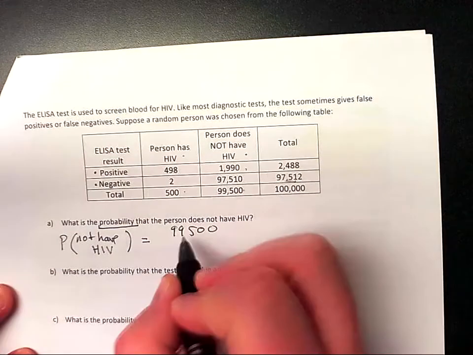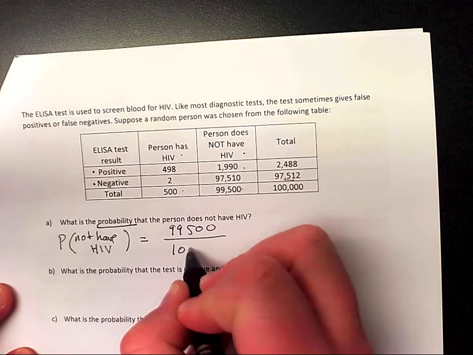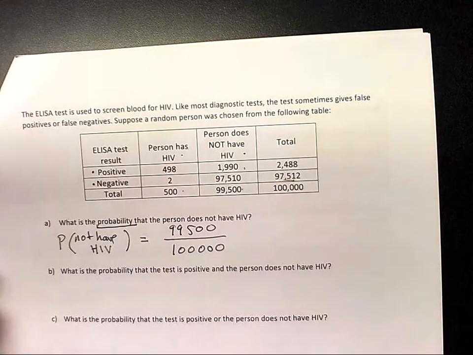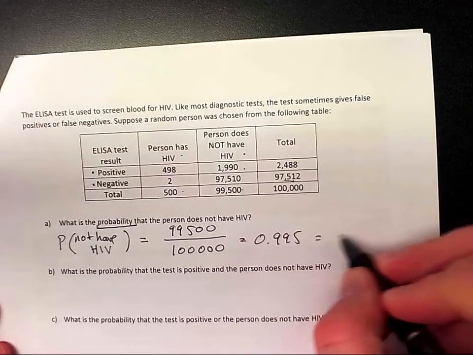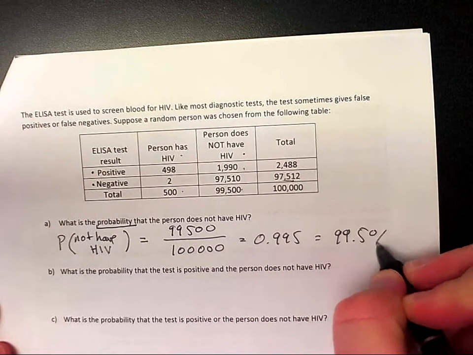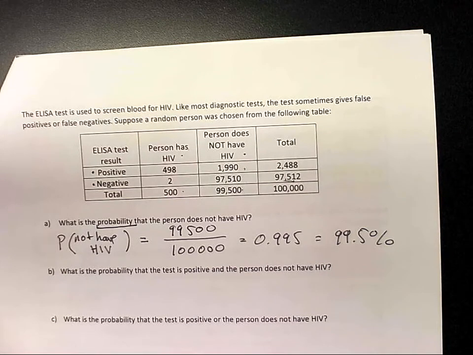So much so that 99,500 out of a total of 100,000 do not have HIV. Does this make sense? So here, if you do this, you're going to end up with 0.995 or 99.5%. And you're J. Good. Trying to learn names here, right? So J was correct, 99.5%. Everybody good with how to get 99.5%? Does this make sense? All right.